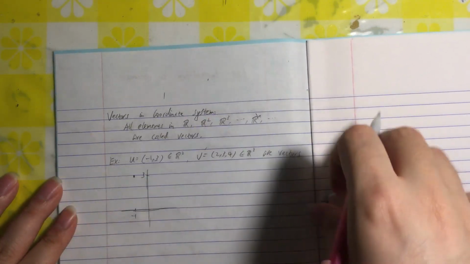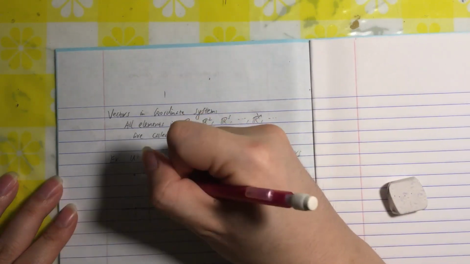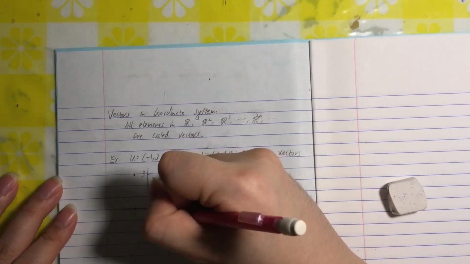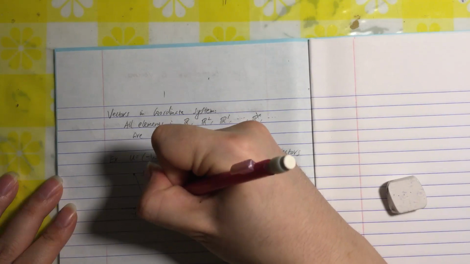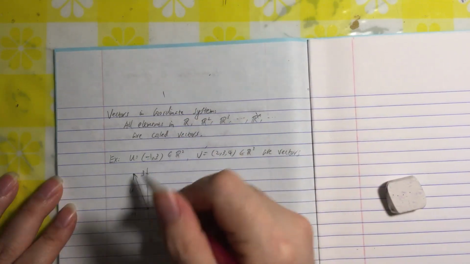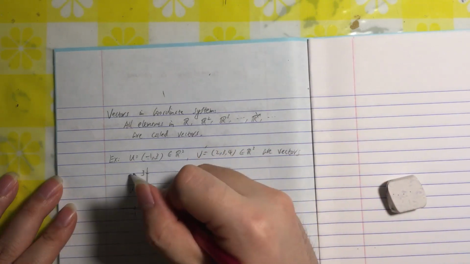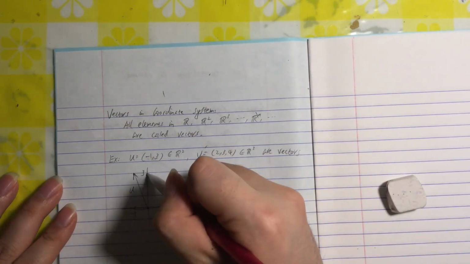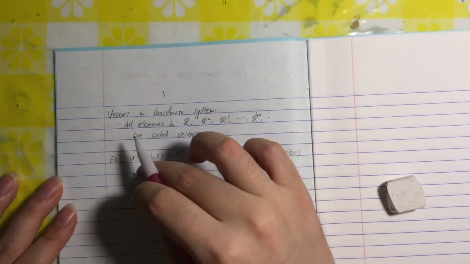Now for the vector, we set the terminal point at the point (-1, 3), and set the initial point at the origin. That's the vector (-1, 3).